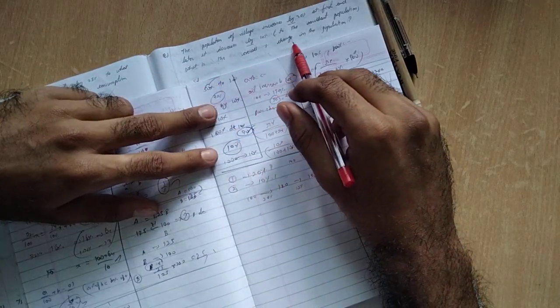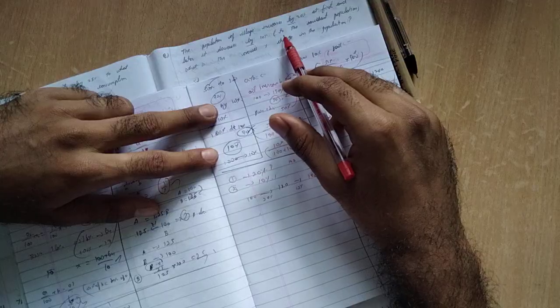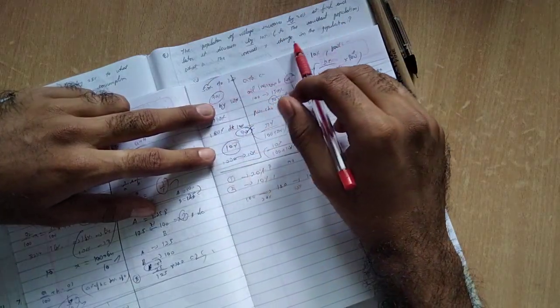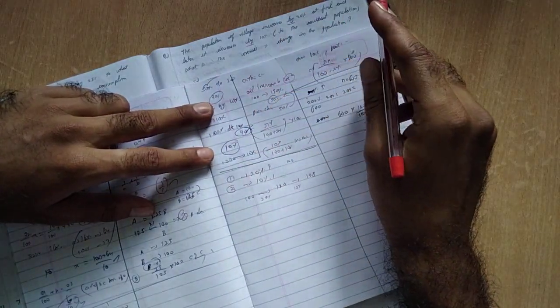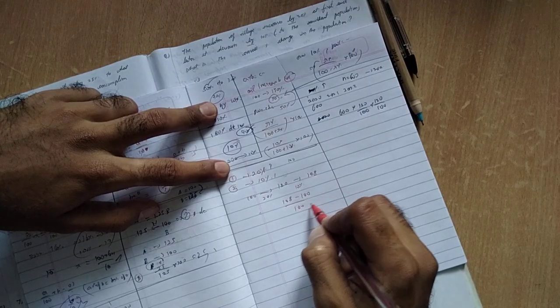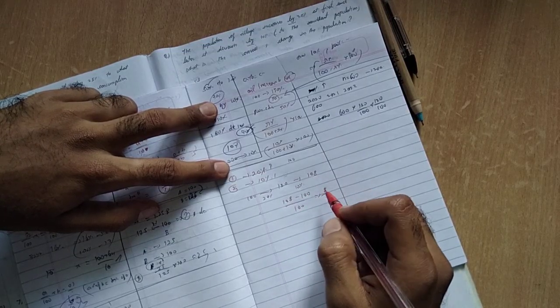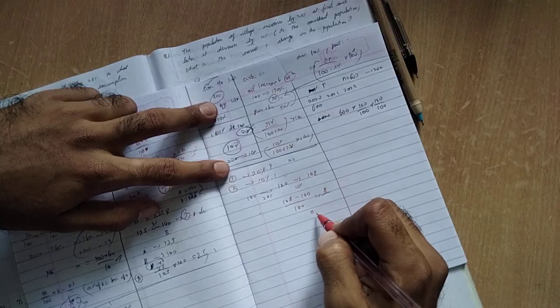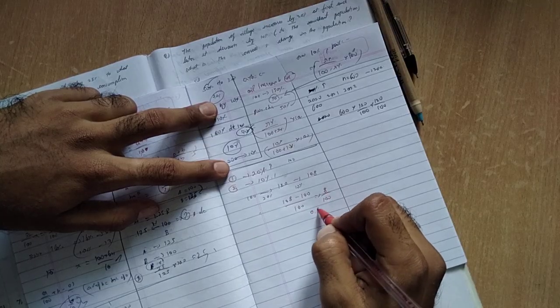So what is the overall change in the population? To the resultant population, what is the overall change? So 108 minus 100, divided by 100. So 8, so 0.08%.